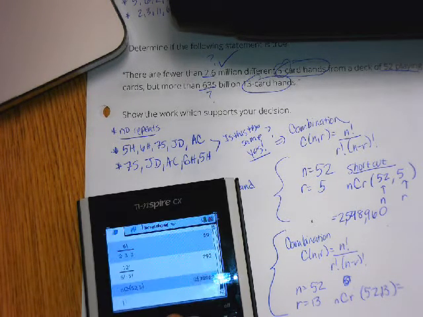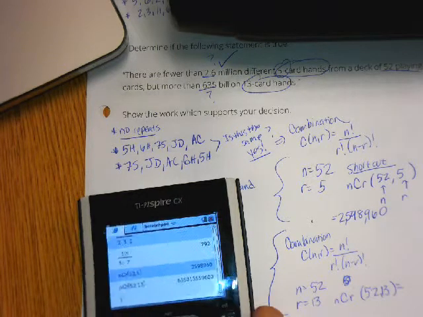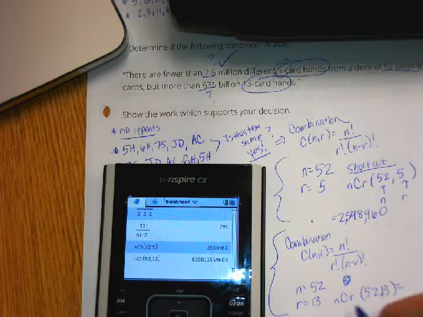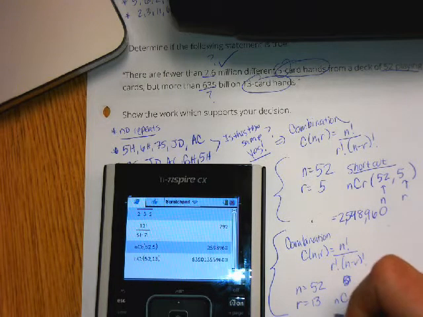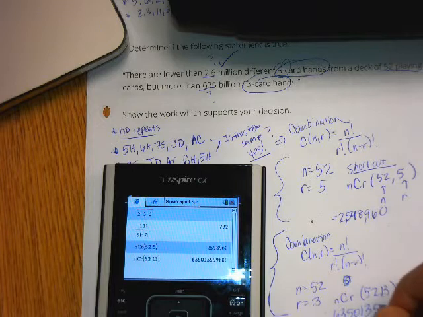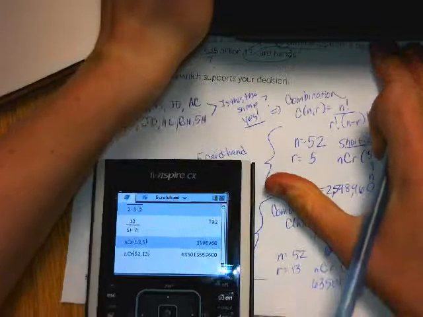Actually, I'm going to do NCR in my calculator of 52 comma 13. And I get a really big number.